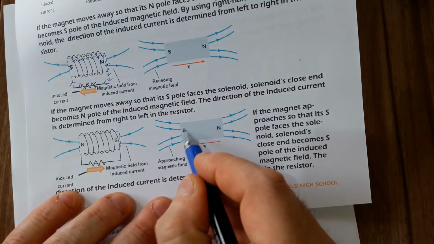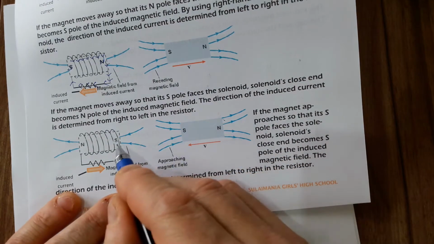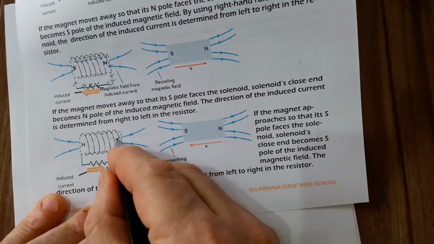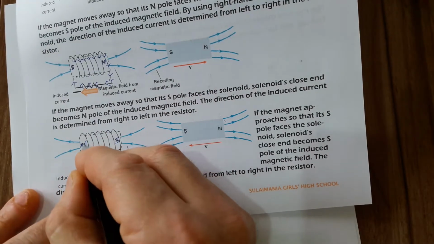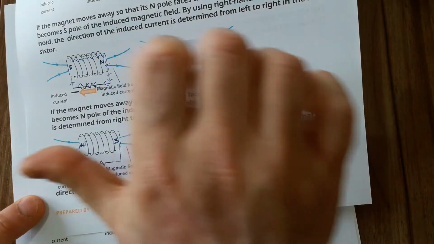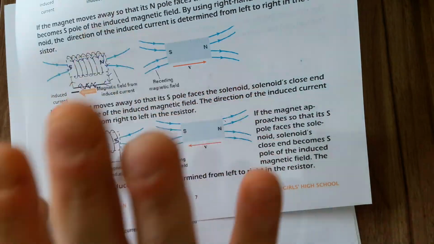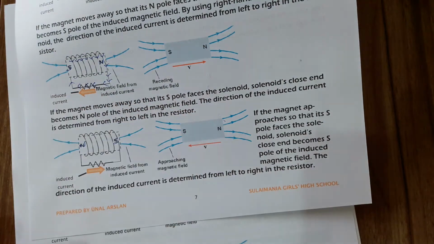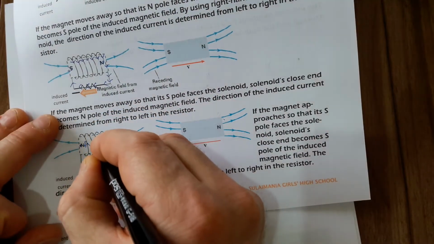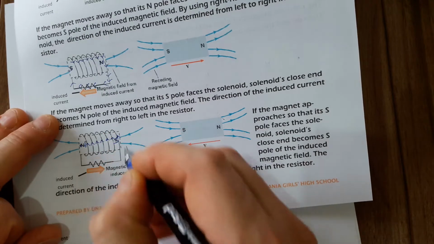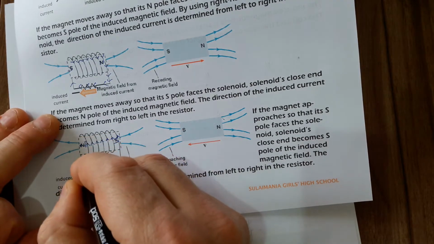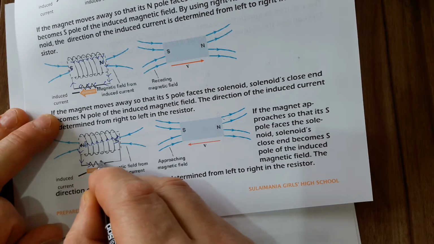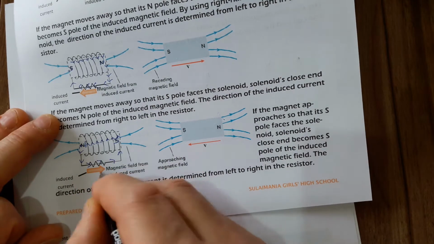If the magnet approaches the solenoid so that S pole faces the solenoid, if this is S, that will be S. In this case, that will be N. So then again, thumb must point in the direction of the electric current. So four fingers curl in the direction of the electric current on the solenoid. So this will be the direction of the electric current on the solenoid turns. So then if you follow the circuit, it will be from left to right on the resistor.